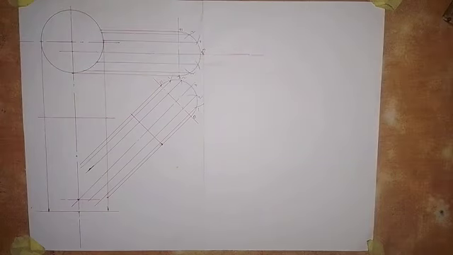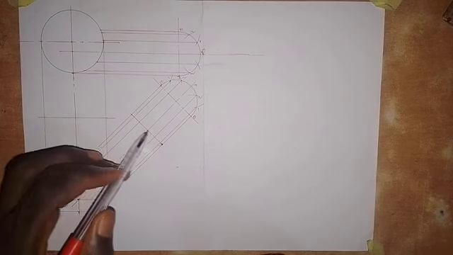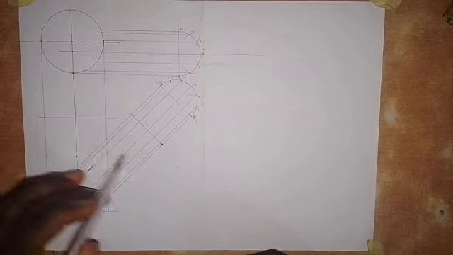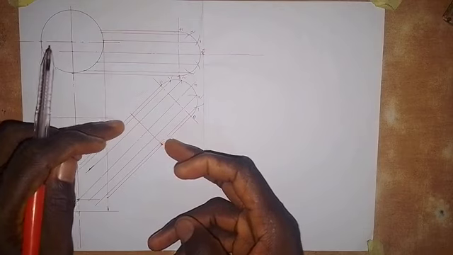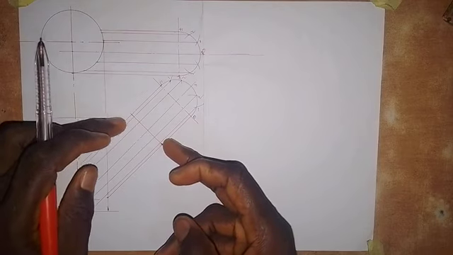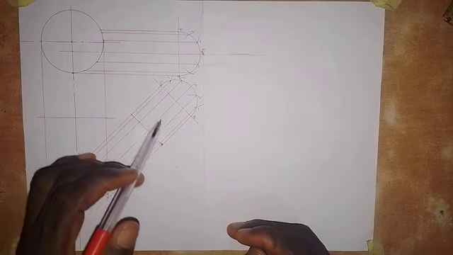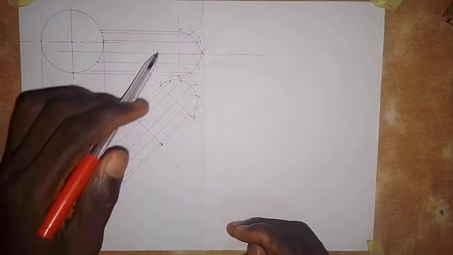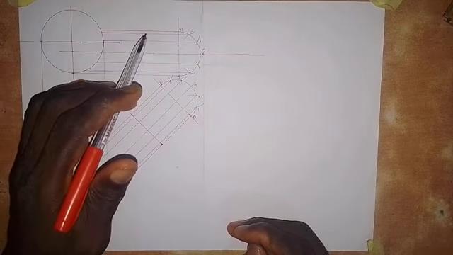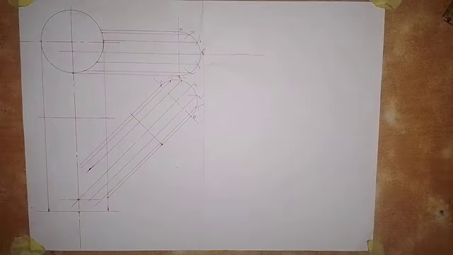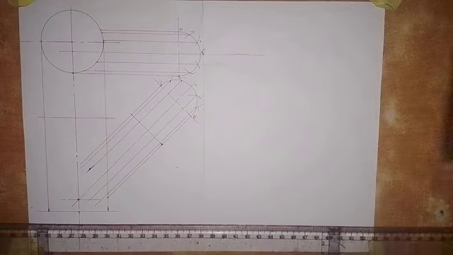So the next thing that we are going to do is that when we are looking at this interpenetrating or intersecting cylinder from the top, we are going to see a circle around this part here. So that circle has to be drawn in the plan. We need to show how it will look in the plan, and to do that, this is what we are going to do.